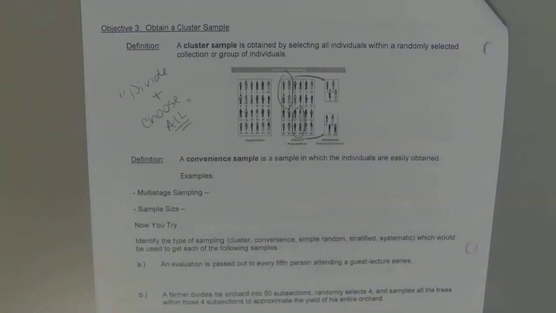So both stratified and cluster are going to kind of start off the same, where you kind of hear or see the word of division. But if you take a simple random sample, it's stratified. If you take a cluster, it's cluster.